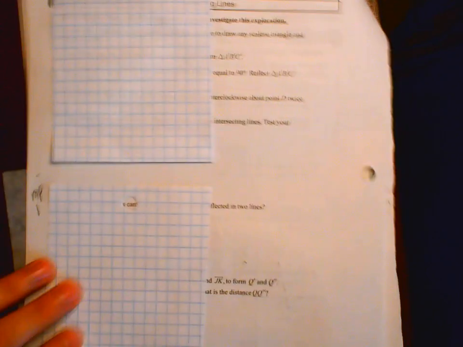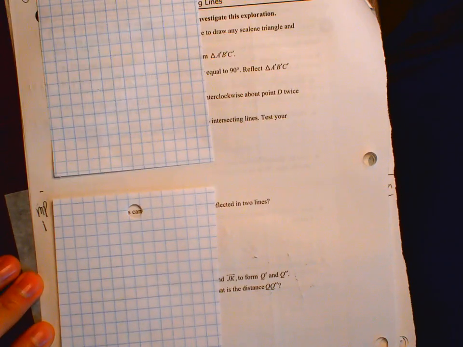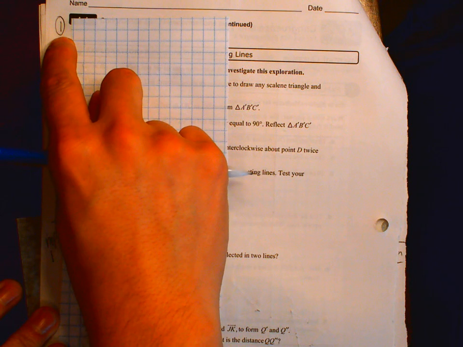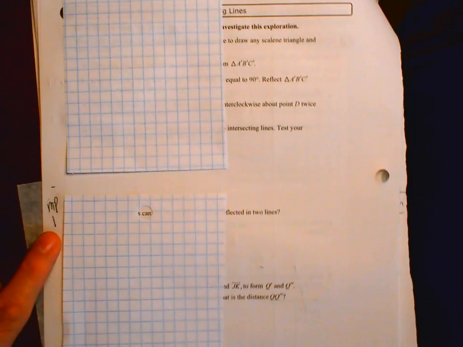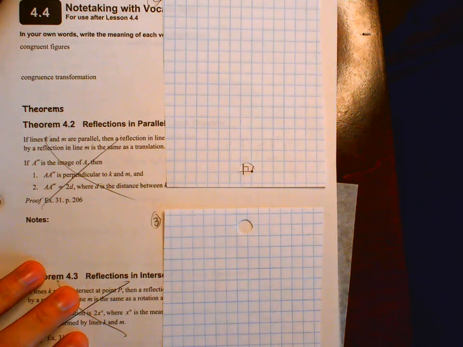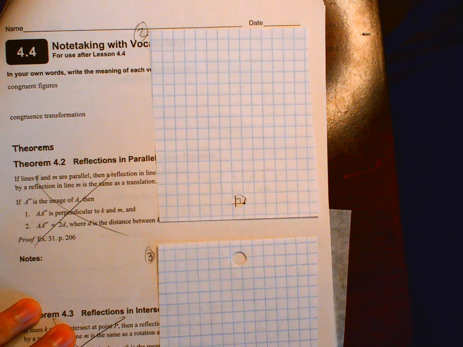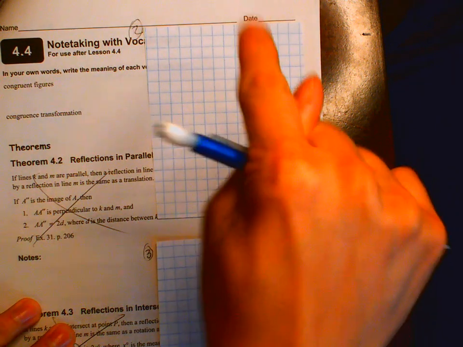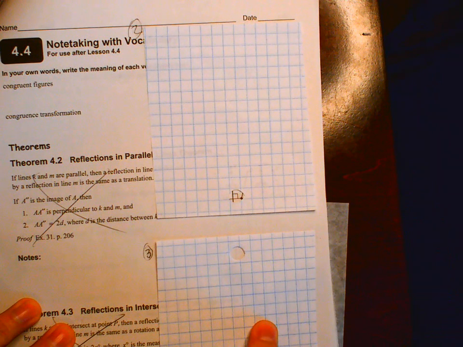Now turn the page to 108, and you are going to glue 2 pieces of graph paper. The first one is going to be for problem number 1. The second one is going to be for monitoring progress question number 1. On the next page, page 109, you're going to put 2 more pieces of graph paper. This one's going to be for number 2, and this one here is going to be for number 3.